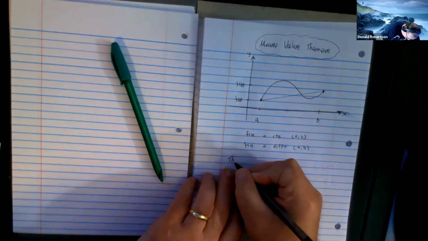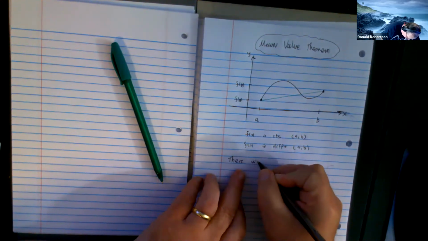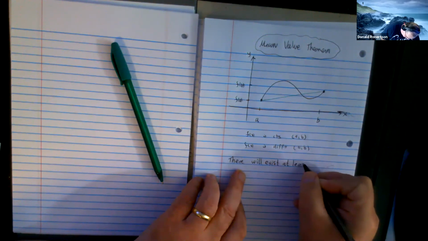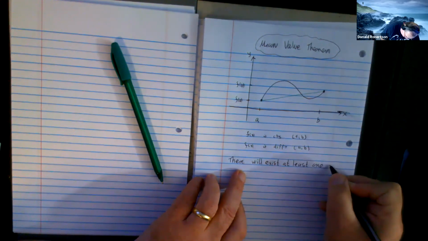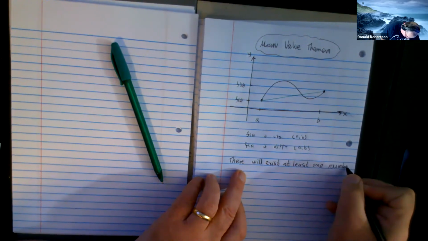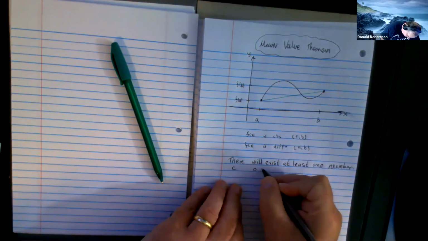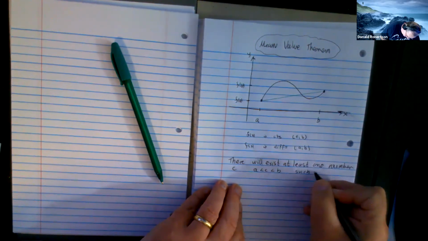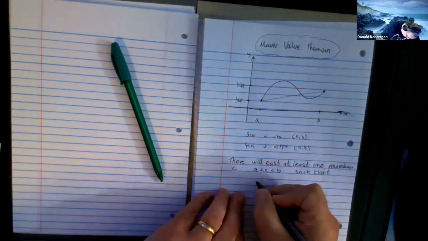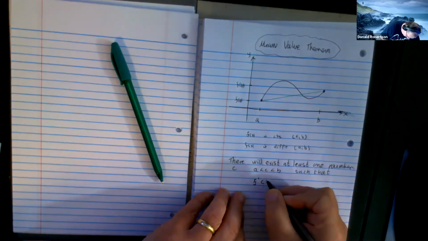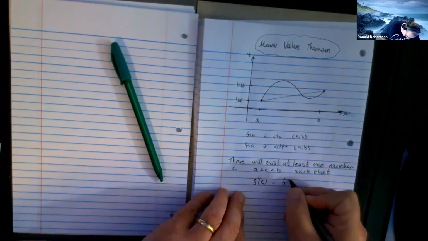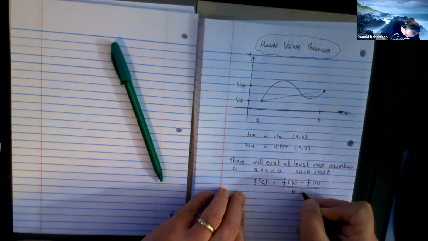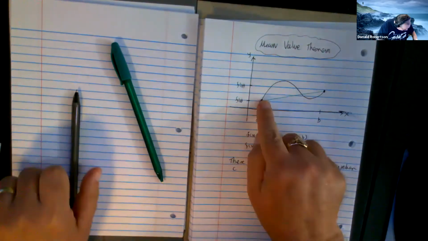The mean value theorem says there will exist at least one number c between a and b such that the derivative of the function at c is equal to f of b take away f of a over b take away a.